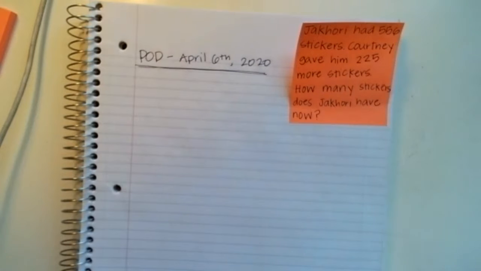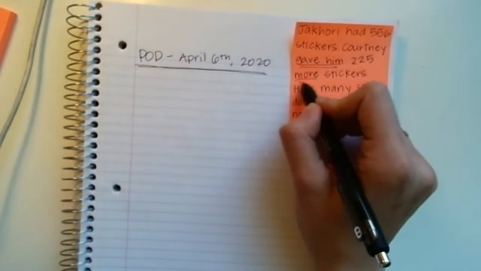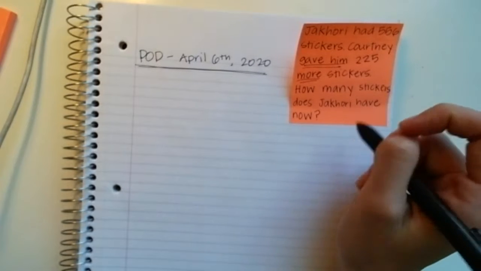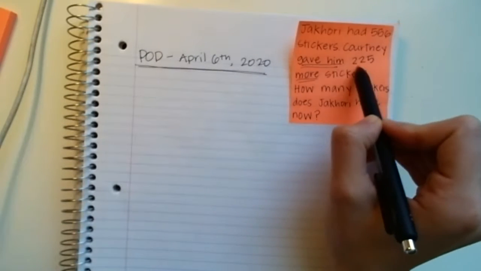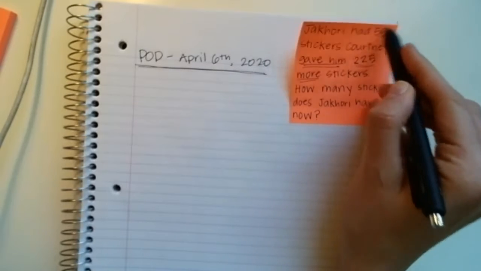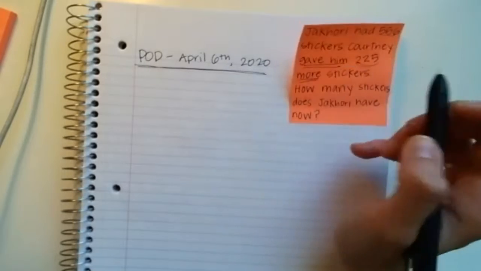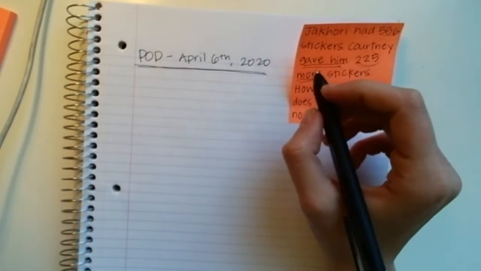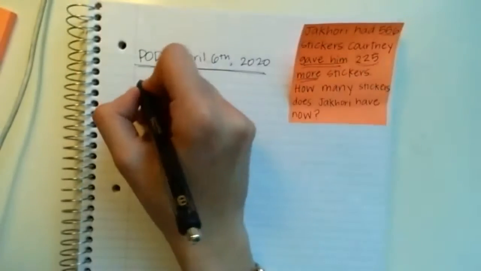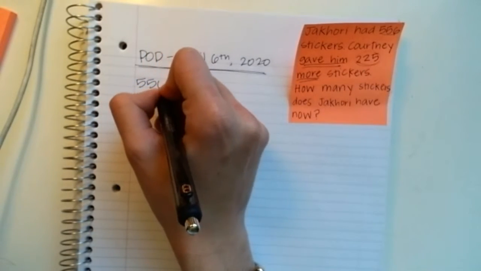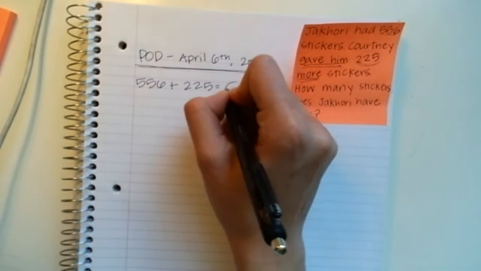It says, Jakhori had 556 stickers. Courtney gave him 225 more stickers. How many stickers does Jakhori have now? Okay, so he had 556 and he got 225 more from Courtney, which means that we're adding stickers. So my addition equation would be 556 plus 225 equals something.